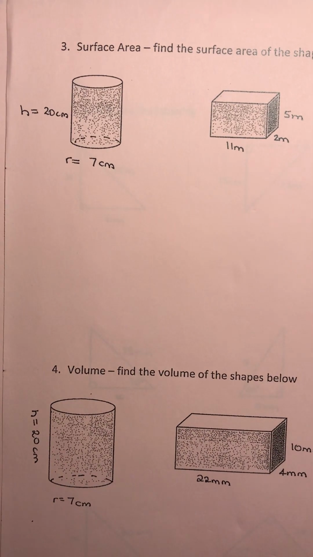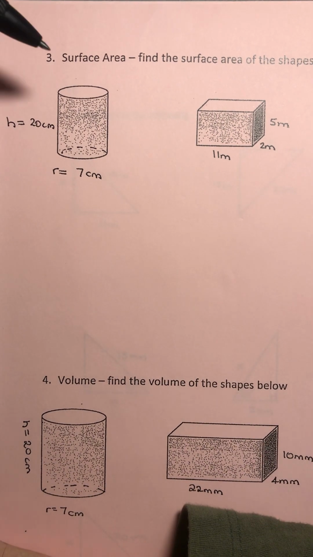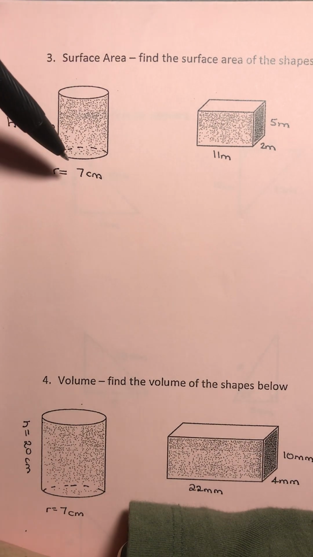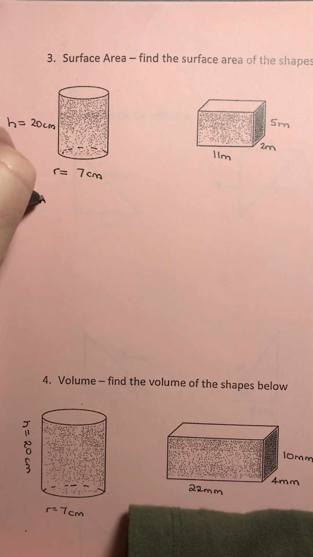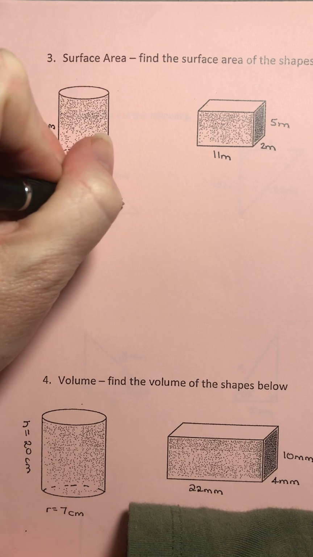Okay, moving on to the second side of the sheet. This was a 4-page one. I'm only going to go through the first 3 because the fourth one was probability and they were all multi-choice questions. Okay, surface area of a cylinder. We know that that is 2 pi r squared plus 2 pi rh.